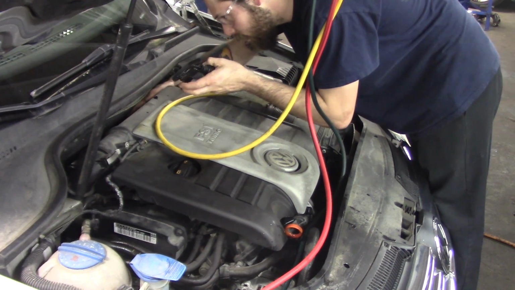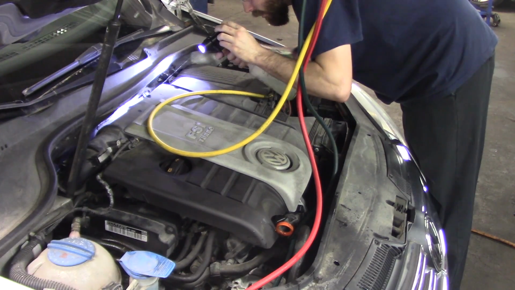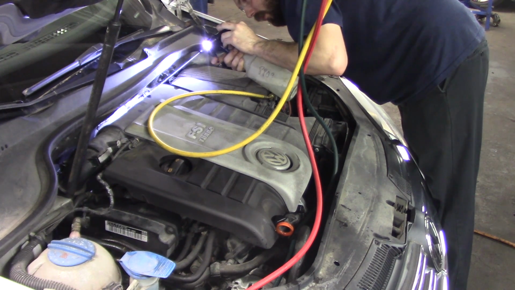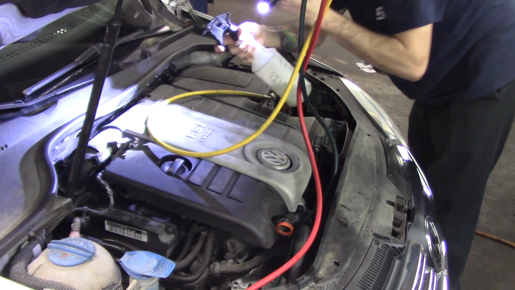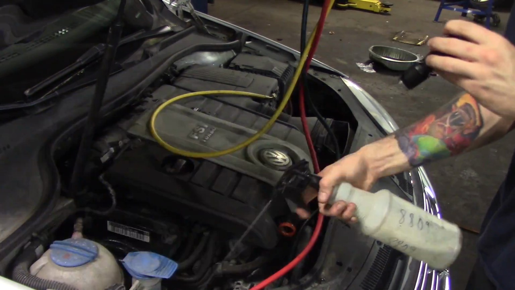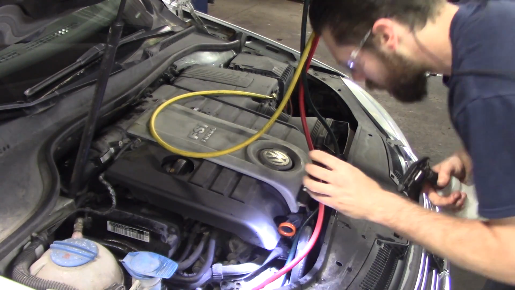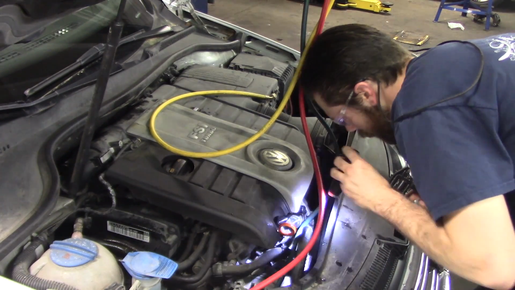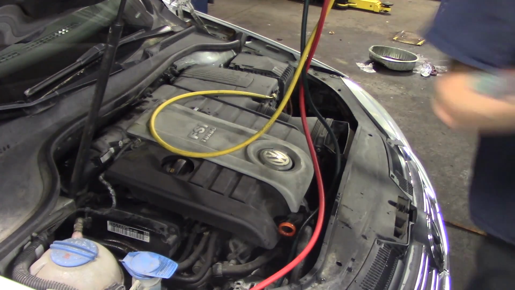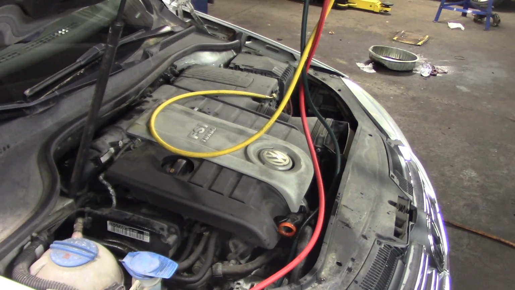Expansion valve. Found it. So right there is our AC pressure sensor.